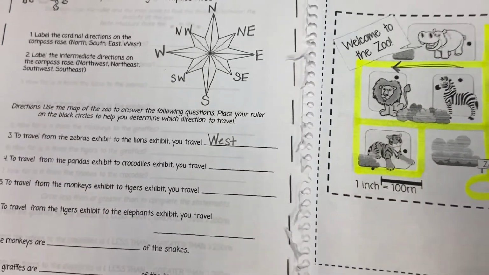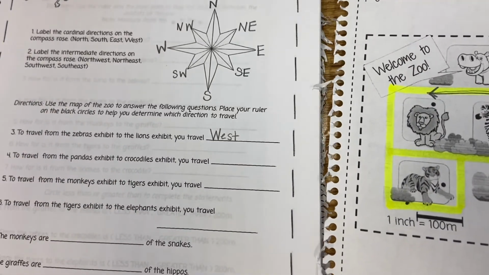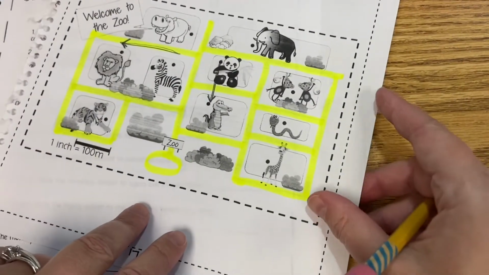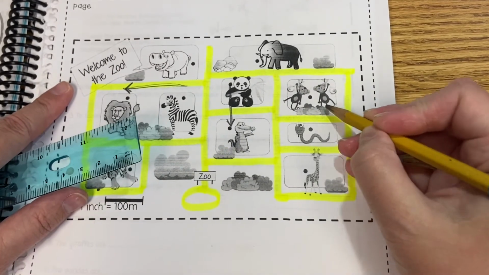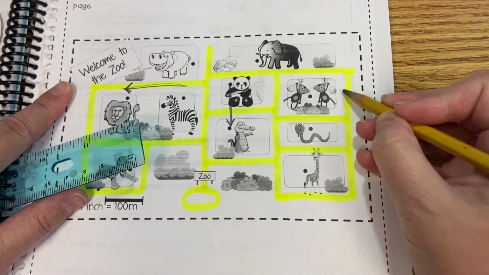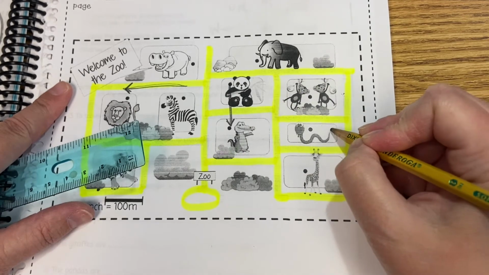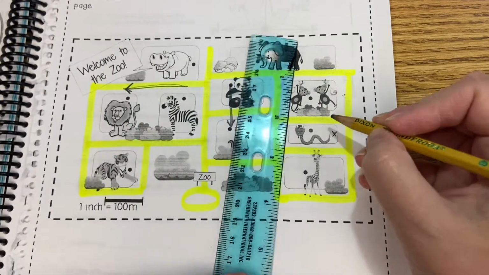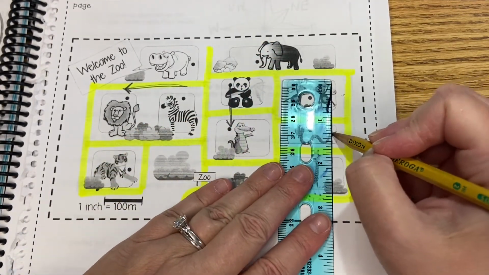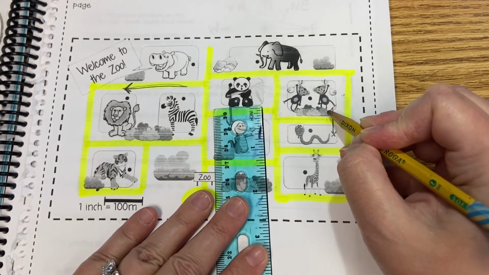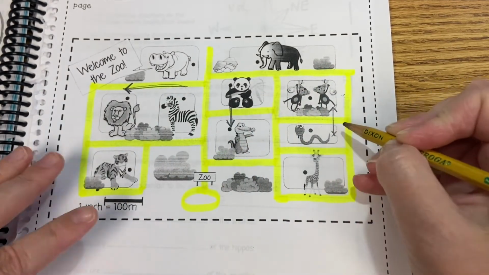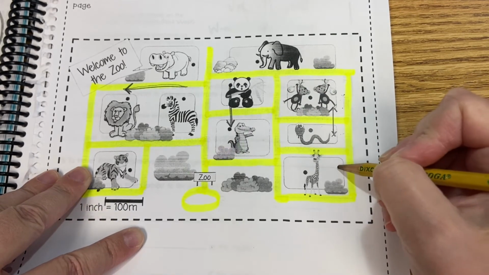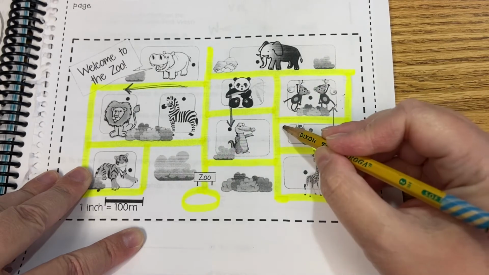All right, look at number 7. Number 7 says the monkeys are blank of the snakes. Look at the monkeys and look at the snakes. We want to know they are what compared to the snakes. So starting at the snakes, we draw a line from the snakes to the monkeys because we're comparing the monkeys to where the snakes are. Are they north? Are they south? Are they east? Or are they west? Conlon?